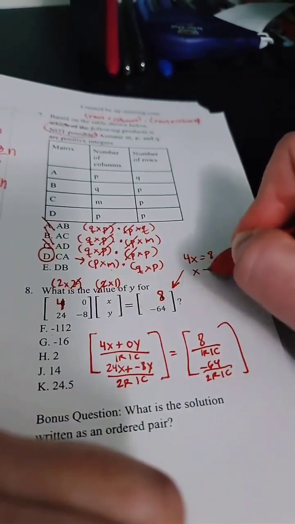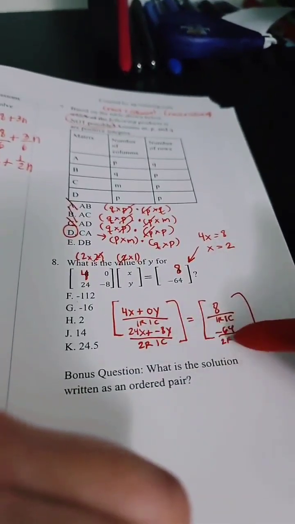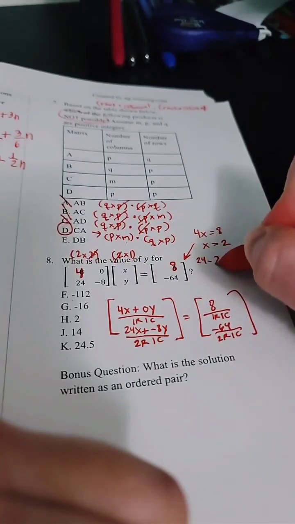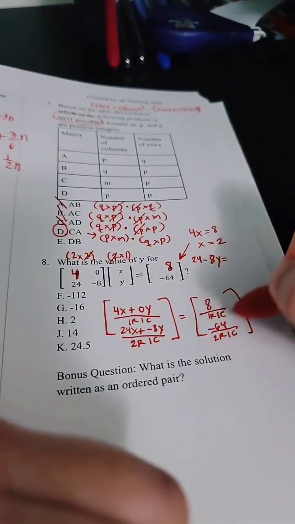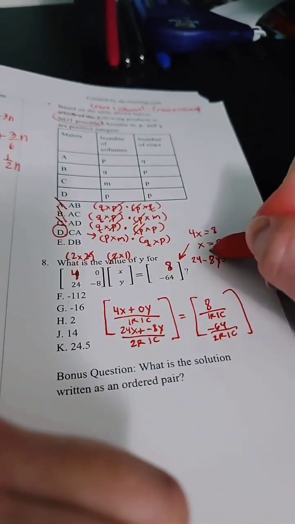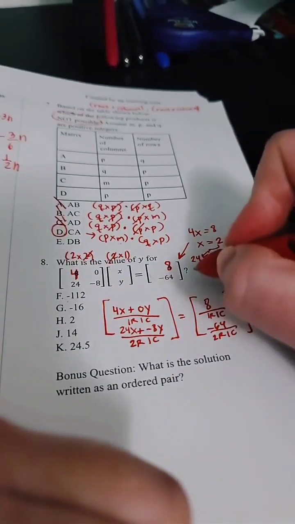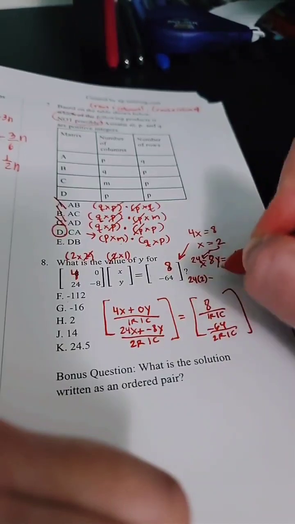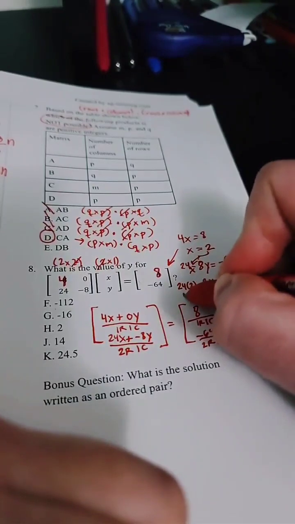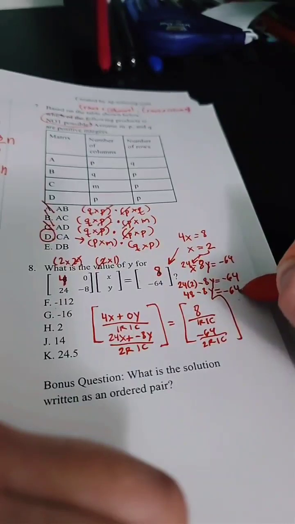And then we could solve for x by dividing by 4 on each side. So then we get that that's equal to 2. And then in the second part, it says 24x minus, because plus a negative is just minus, minus 8y equals the other number in the second row, first column, so equals negative 64. Now, since we know that x is equal to 2, we could plug that in for x, and we could say 24 times 2 minus 8y is equal to negative 64. And then 24 times 2 is 48. So 48 minus 8y is equal to negative 64.